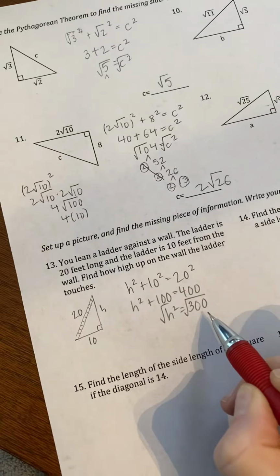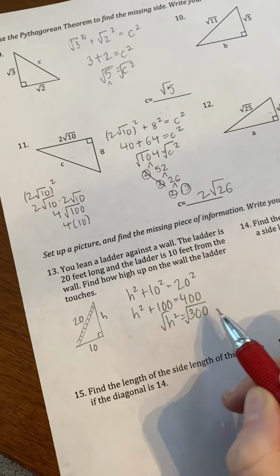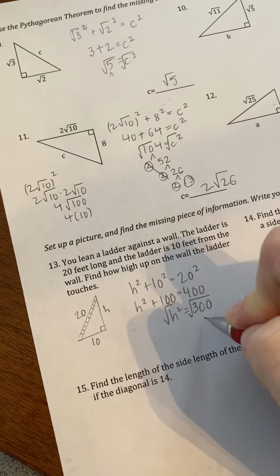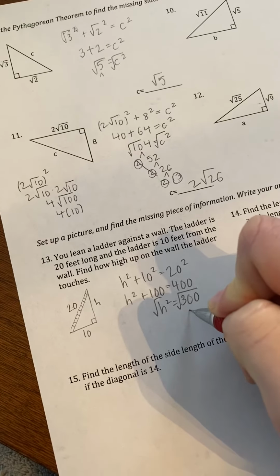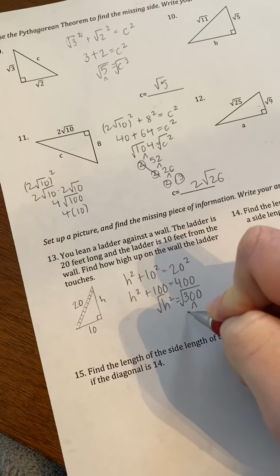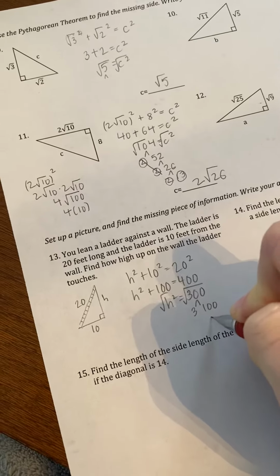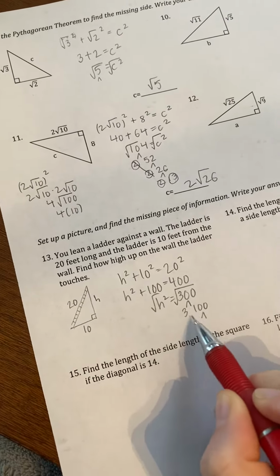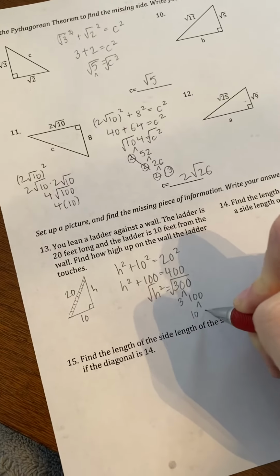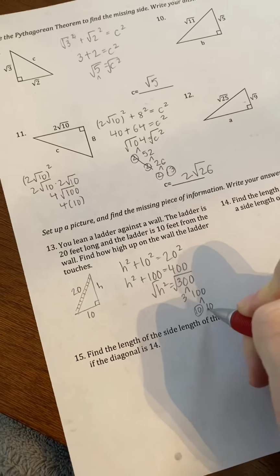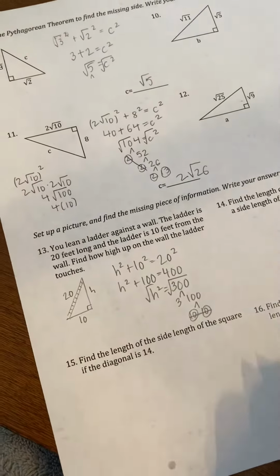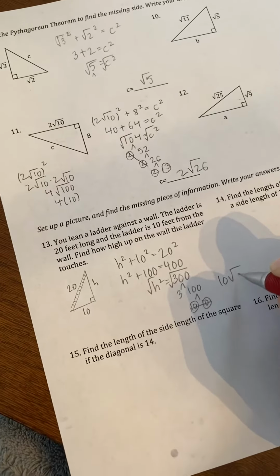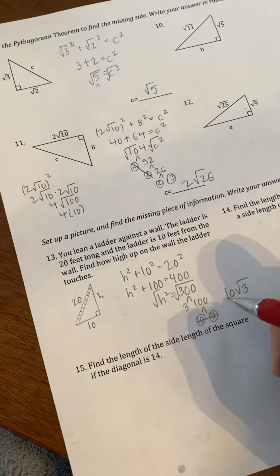300 is not a perfect square, but you can break it down and bring out some pairs. So I'm going to show you a little shortcut on how to break it down. I'm going to break it down into 3 and 100. And then remember, the goal is to look for pairs. And I chose 100 because 100 is a perfect square of 10 times 10. And then I have my pair that I can bring out, 10, with a 3 on the inside.